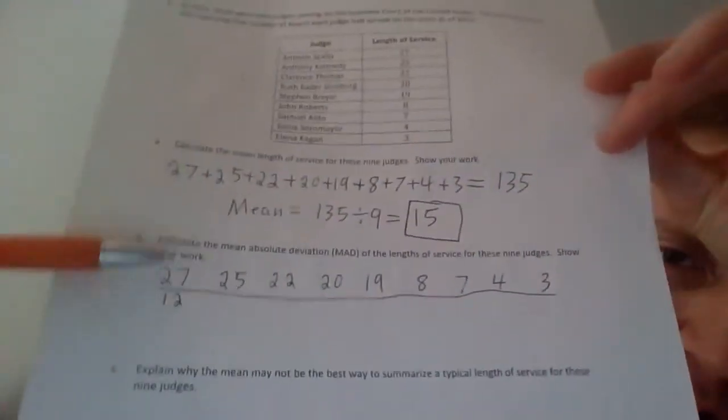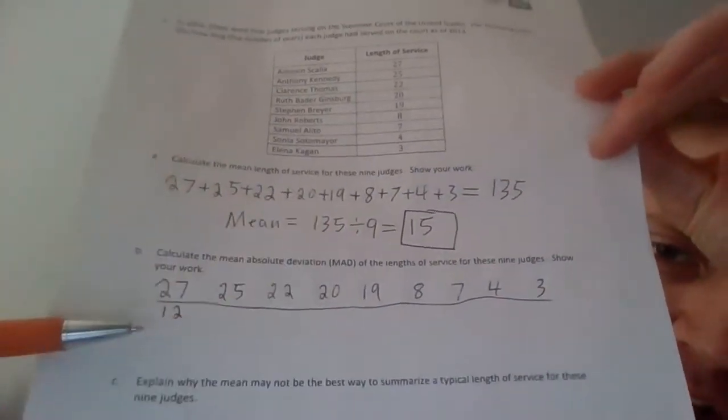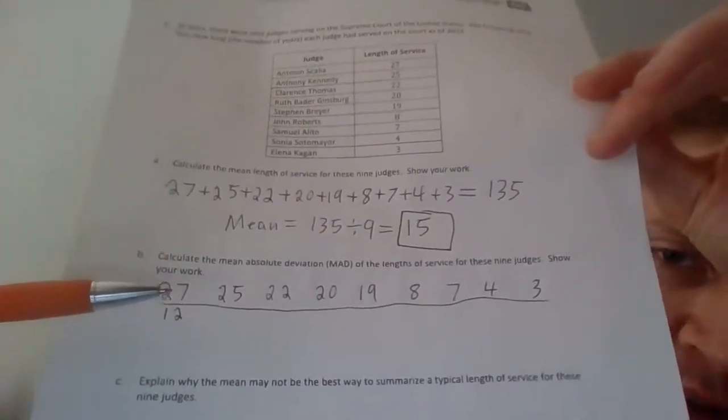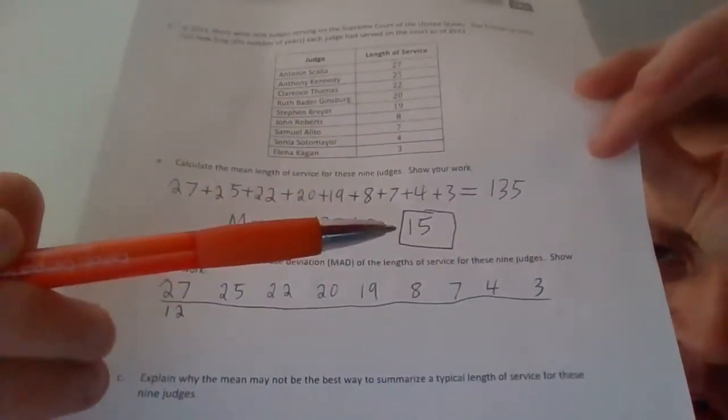So I'm going to put a 12 right underneath. And also I'm going to put a line before I keep going. So I'm just going to put a line there so we're not getting a little too confused. But our original numbers are up here. And below the line is going to be how far these numbers up here are from the mean. Okay, so 27 is 12 away.